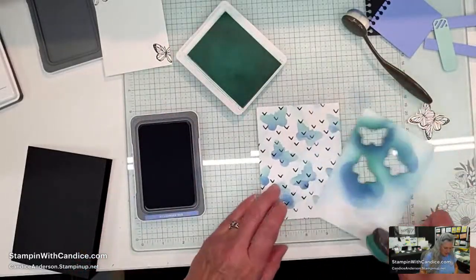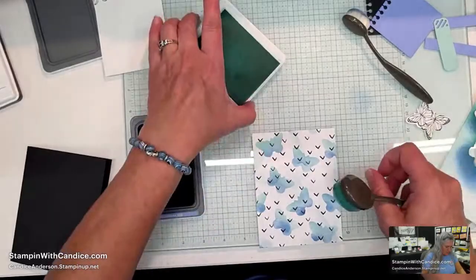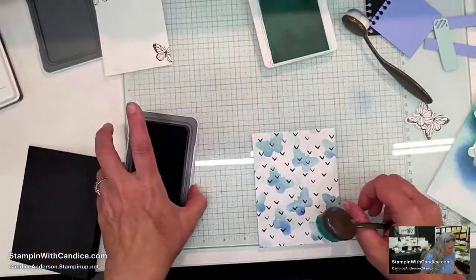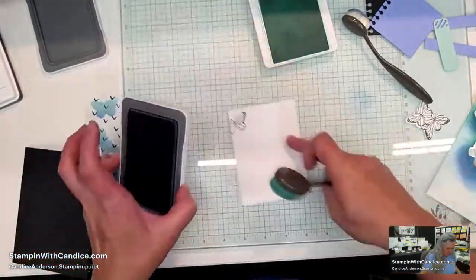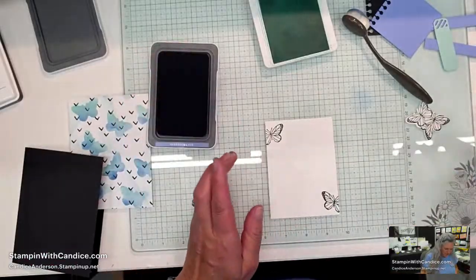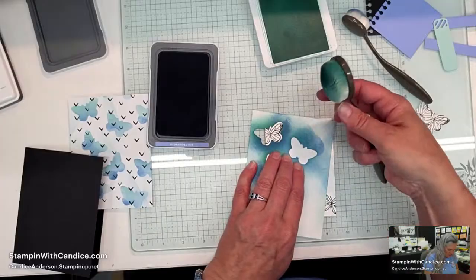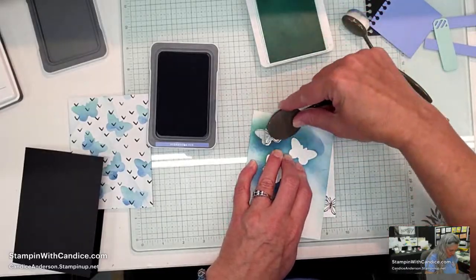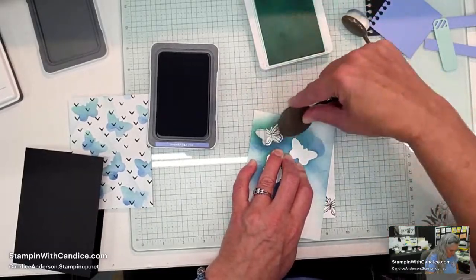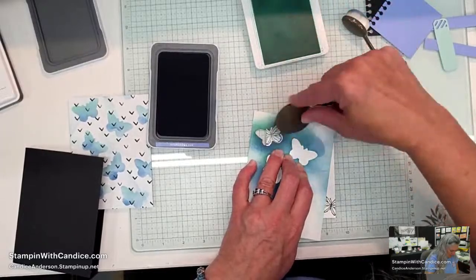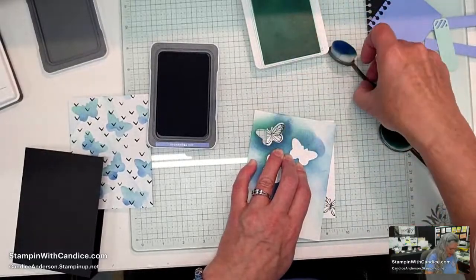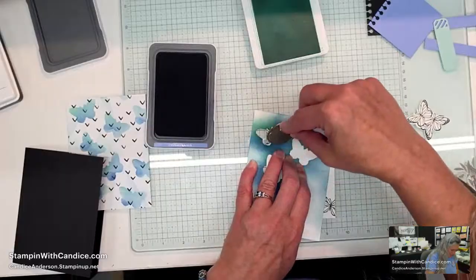Doesn't really matter. Now, the one other thing I'm going to do, though, is I am going to grab this one here. Hopefully, it's dried enough. And I'm going to use this as a mask over the top of this one. Looks like it was still a tiny bit wet because the black is smearing just a little bit, but that's okay.